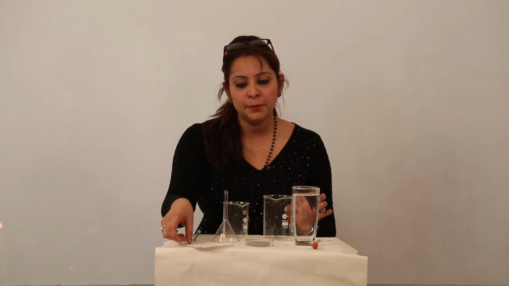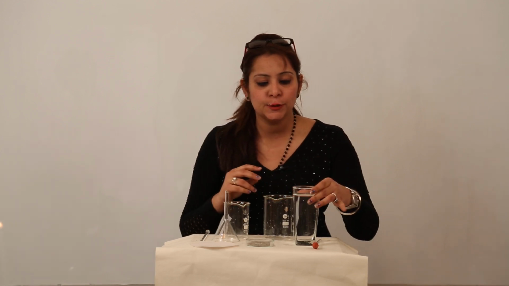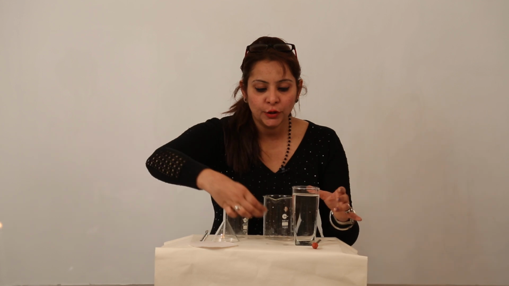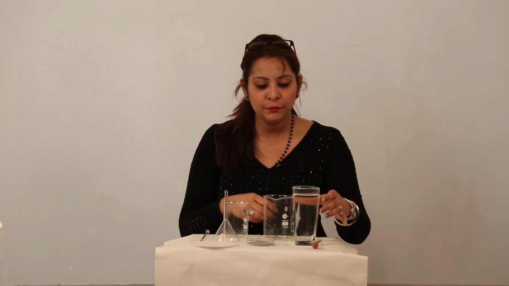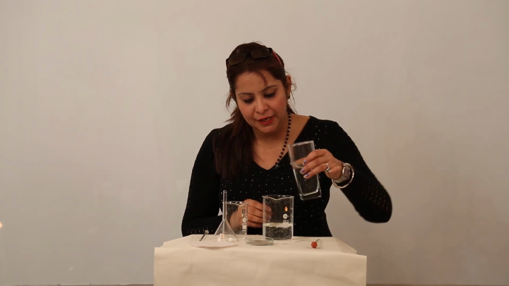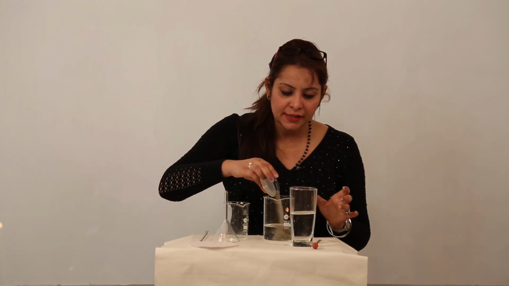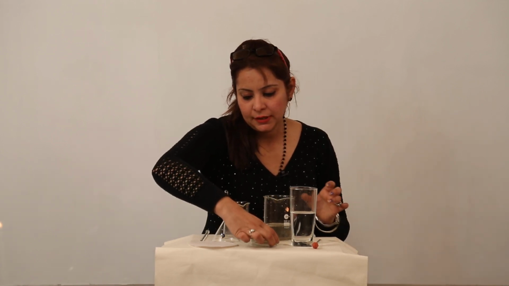We need a funnel, right? We need a filter paper, this, and we need a stirrer as well. The sample I have chosen to show the filtration is water, and I have taken sand in this petri dish, right? So first I am going to make a sand solution. How have I made it? See, I have just added water into a beaker, as you can see, and I have added the sand into it, right?